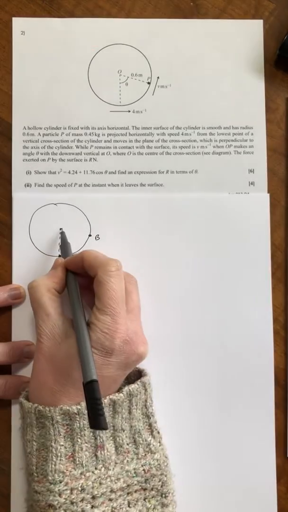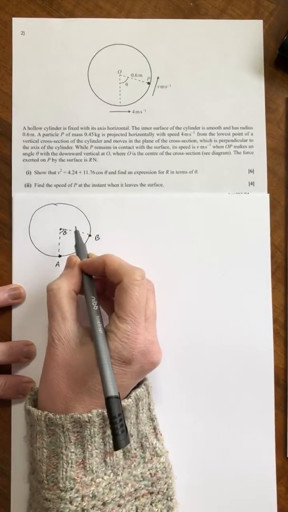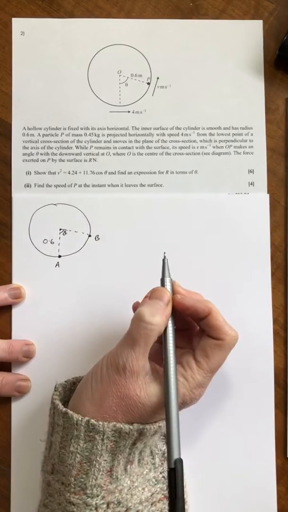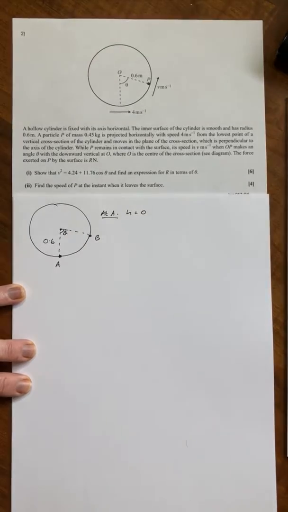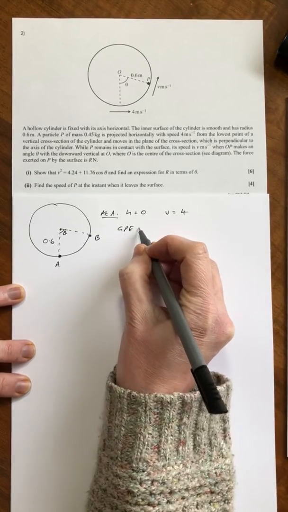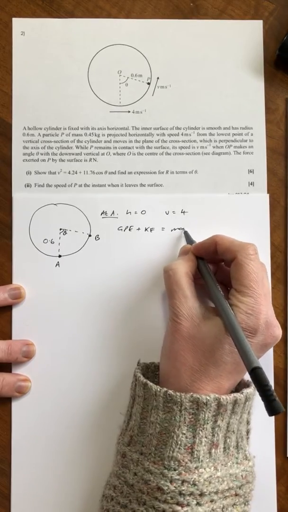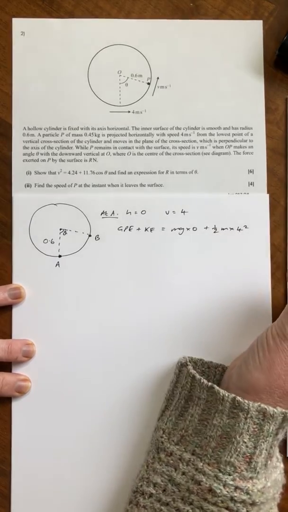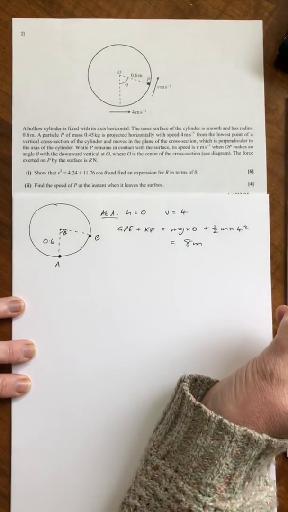I have got an angle here of theta, and I know that the radius is 0.6, so I'll write my 0.6 there. At A, I'm going to consider A to be my 0 level, so h is equal to 0, and I know my velocity is equal to 4. Total energy, write down what you're doing. GPE plus KE is equal to mg multiplied by 0 plus a half m multiplied by 4 squared. That, of course, is 0, and that just gives me a half of 16m, which is 8m.